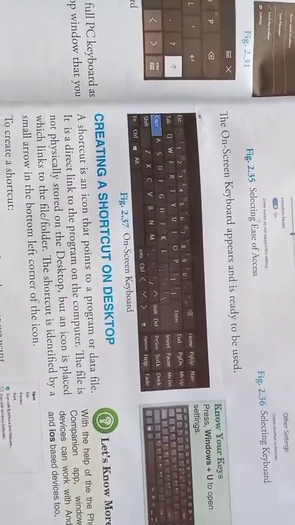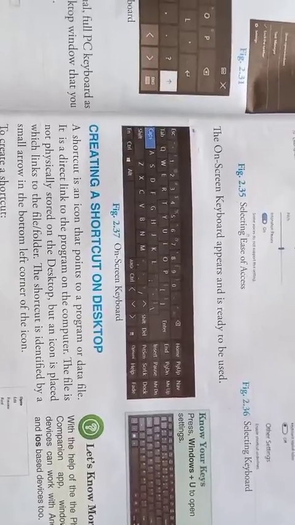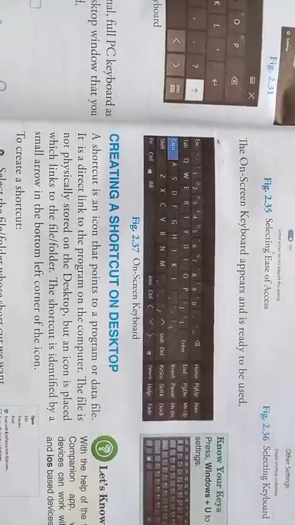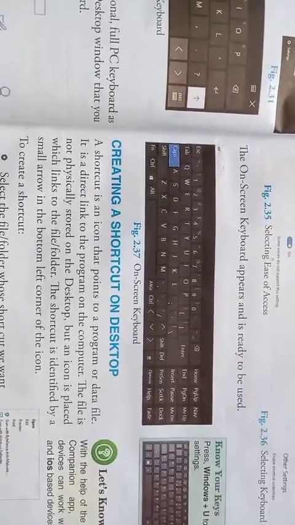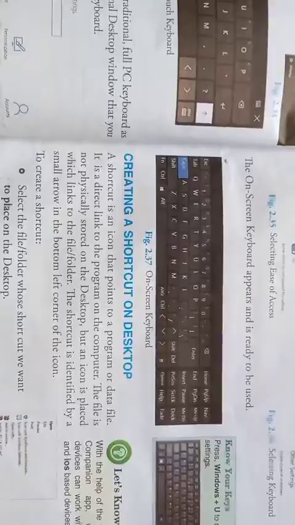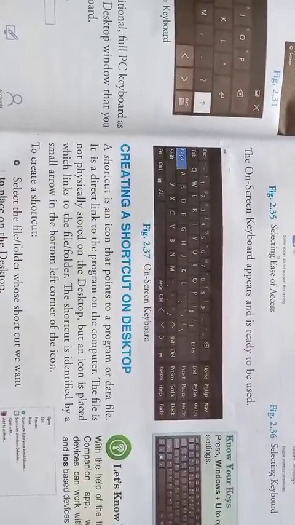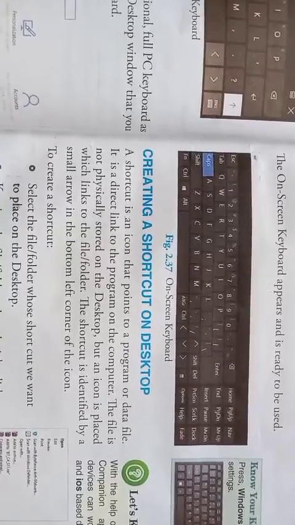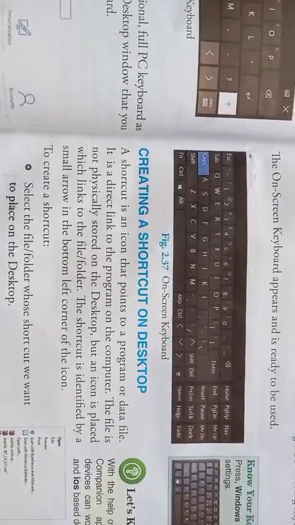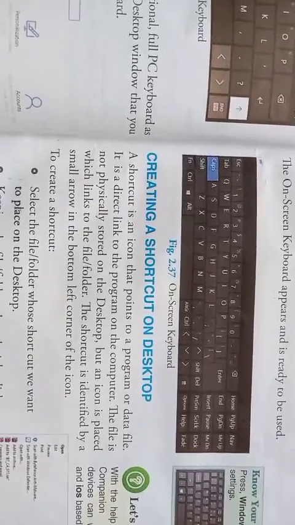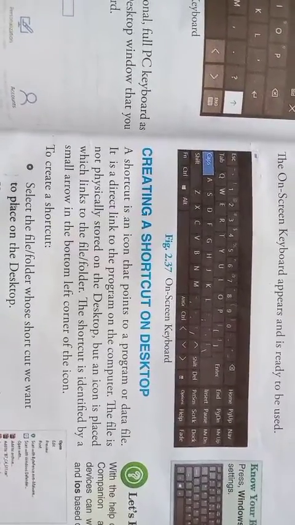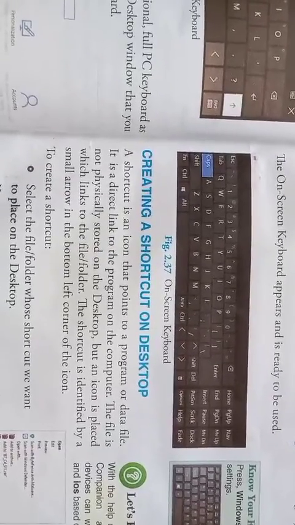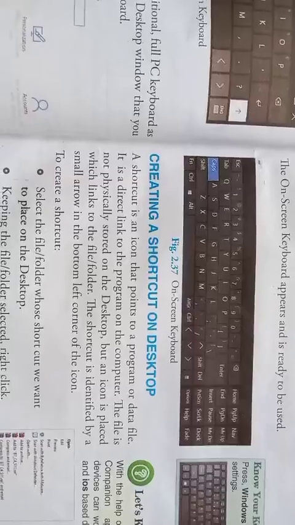The on-screen keyboard, whenever you install it, appears on your computer screen and looks like this. Creating a shortcut on the desktop: if you want to create any type of shortcut, you can. A shortcut is an icon that points to a program or data file. It is a direct link to the program on the computer. The file is not physically stored on the desktop, but an icon is placed which links to the file or folder. The shortcut is identified by a small arrow in the bottom left corner of the icon.